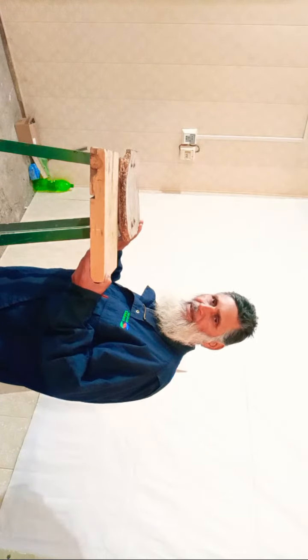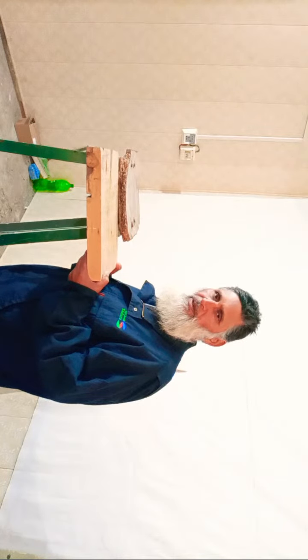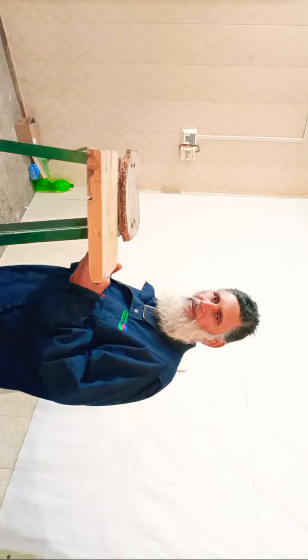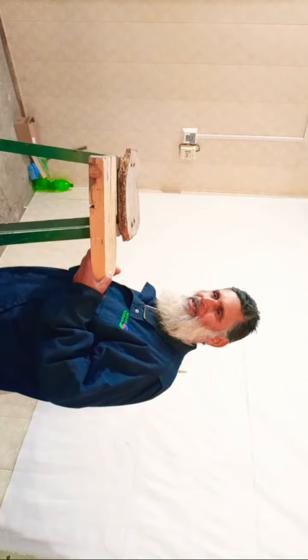Usman bhai's question is whether we can extend the standard scaffold and attach a bracket scaffold to it. Why? That one we cannot consider a bracket scaffold then. We cannot mix standard and bracket scaffold.